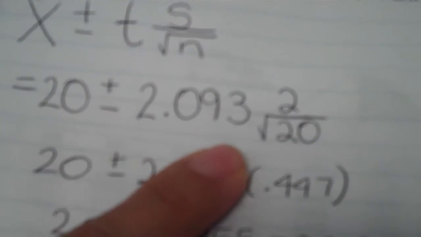So you look at the back of the table, you have your degrees of freedom and your level of confidence, and you get 2.093. You have your sample standard deviation, that is 2, divided by the square root of 20, the total number of chickens from your observations. So you do 20 plus and minus 2.093, that is your t, times the result that you got from this, which is 0.447.